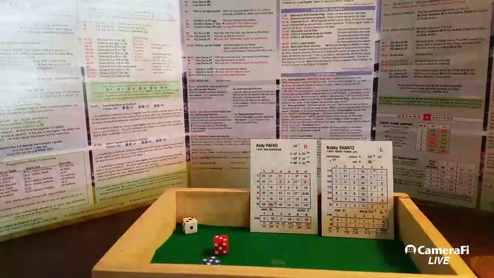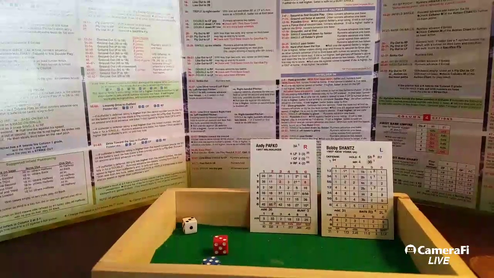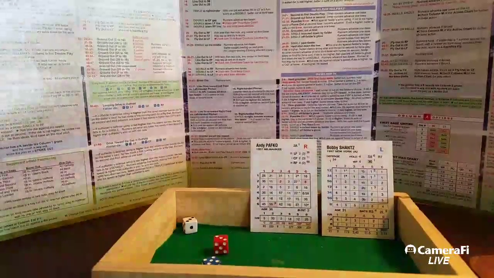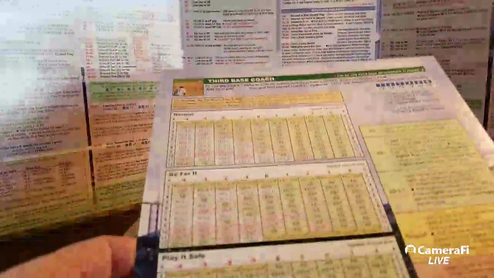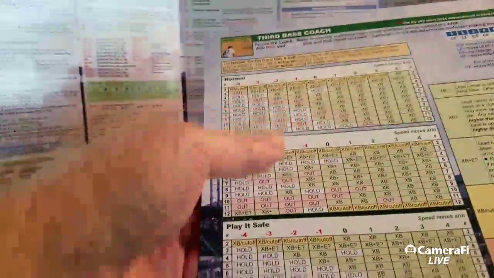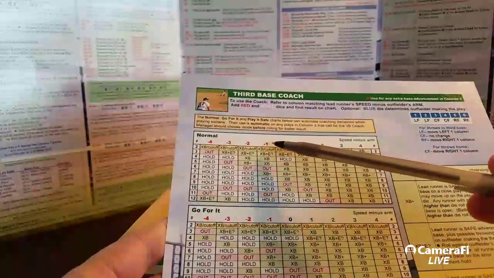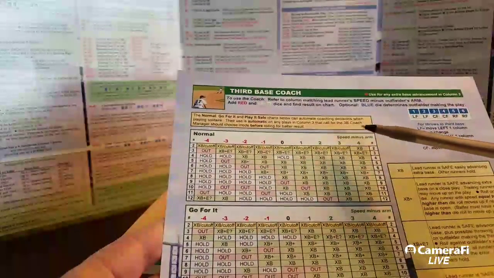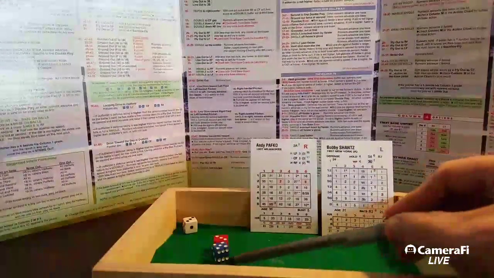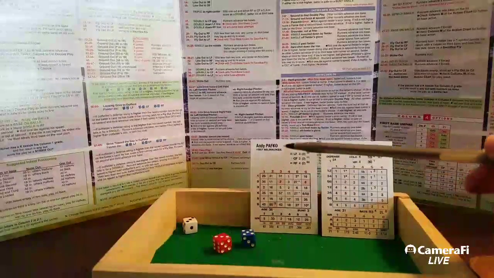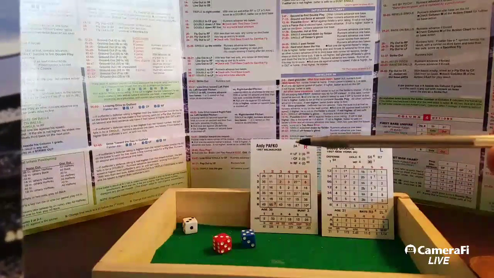It says runner advances 1 base, but you could check with a third base coach for extra base attempts. So if we look at the third base coach, there is a third base coach board, and it's going to be based on the running rating of the runner against the throwing arm of the outfielder. In this case, the outfielder is going to be checked by the blue die, which is a 5. So the blue die on a 5 is the right fielder.